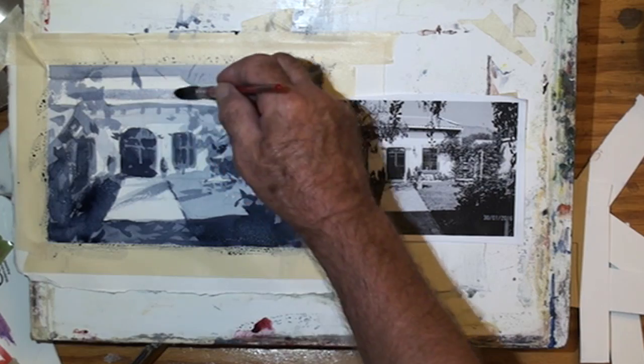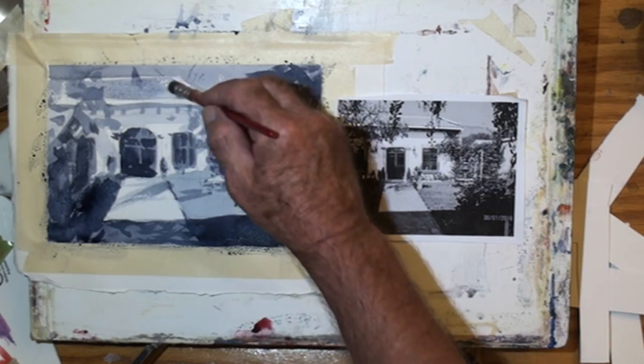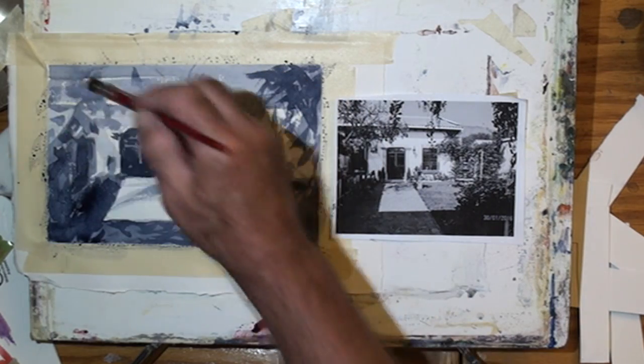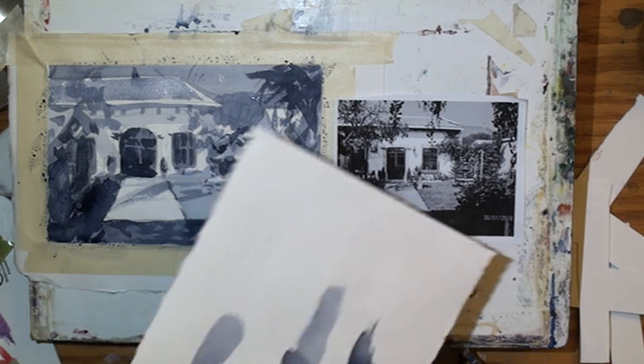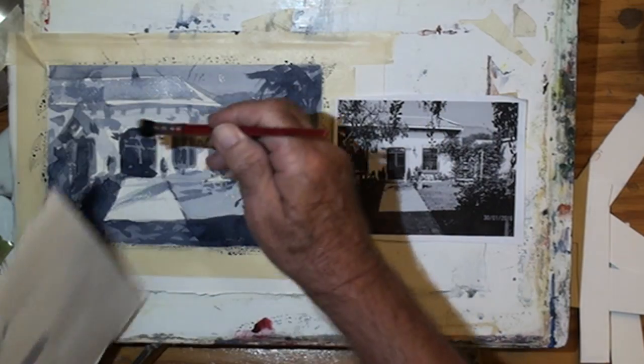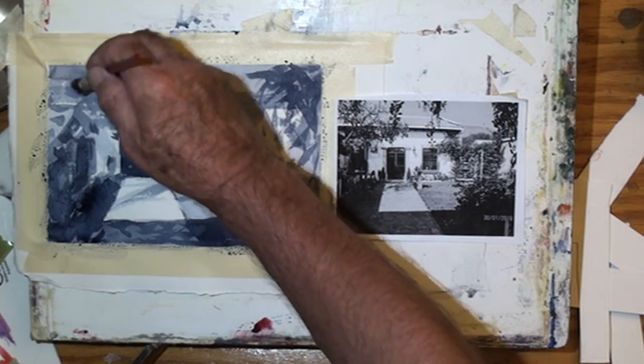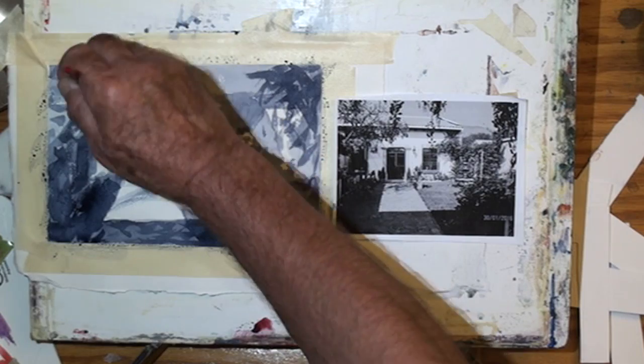We have a very light value on top of the roof. Now, if you notice, the roof and the sky are just about the same value. And here's where the artist has to come in. And this is where you break down the brush so you can do your leaves.